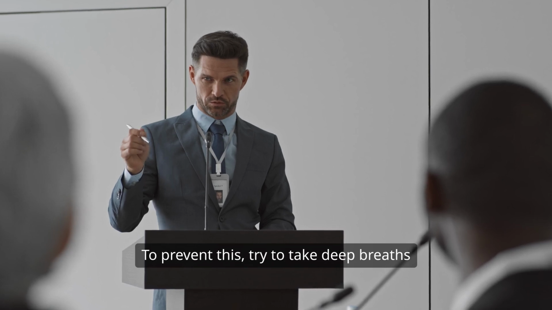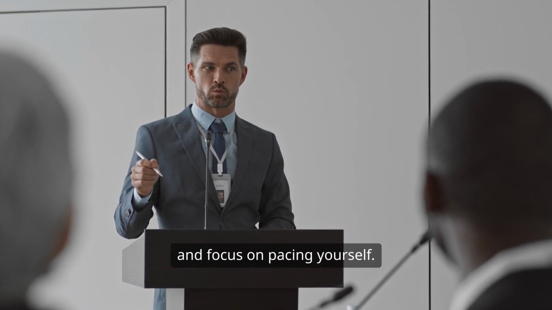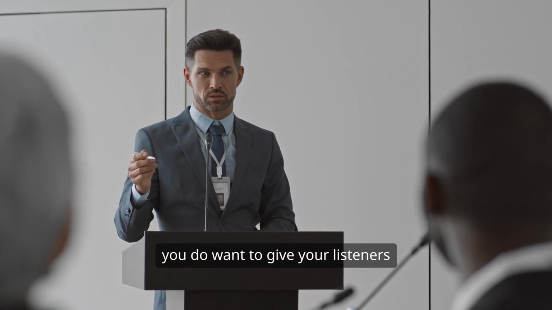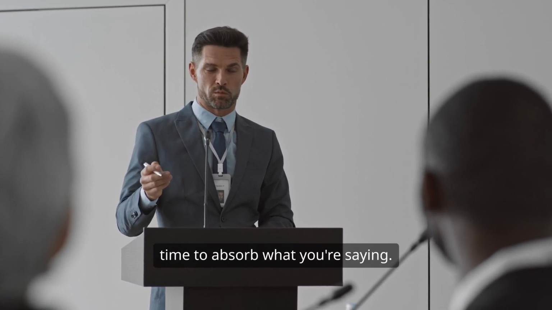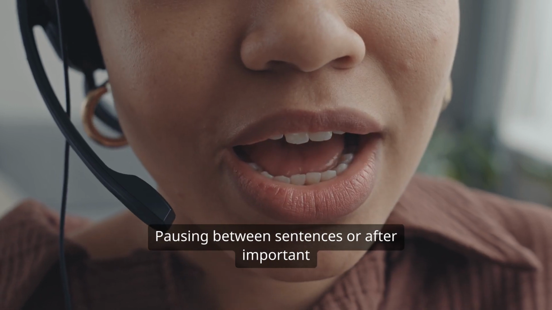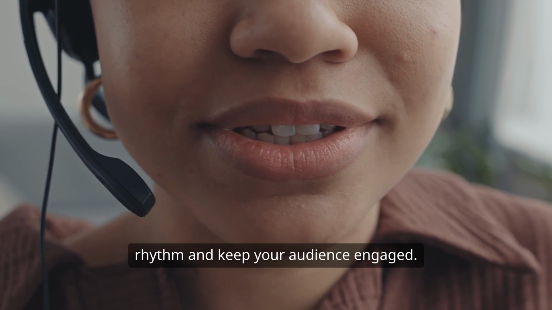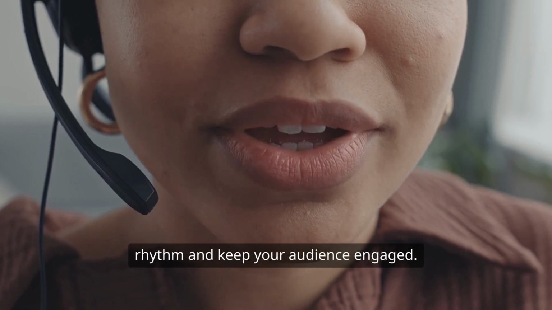To prevent this, try to take deep breaths and focus on pacing yourself. You don't need to speak slowly, but you do want to give your listeners time to absorb what you're saying. Pausing between sentences or after important points can help you maintain a good rhythm and keep your audience engaged.